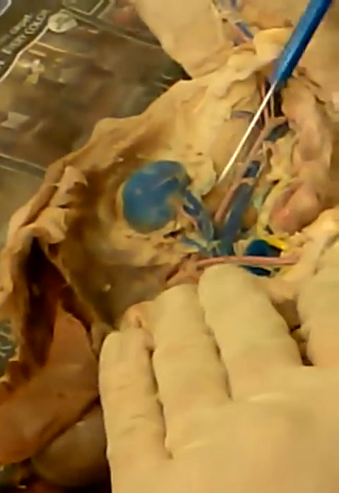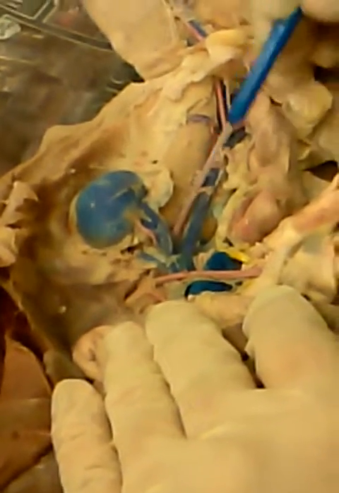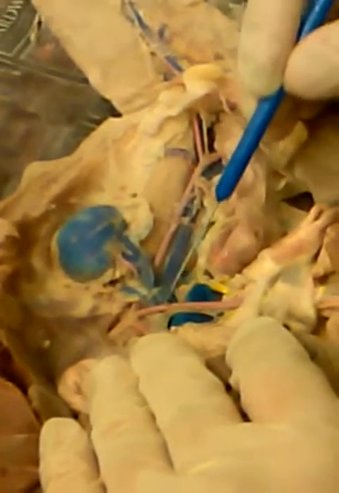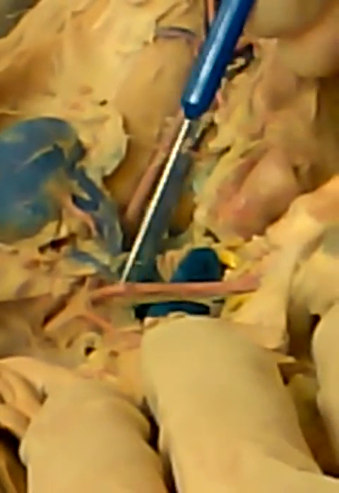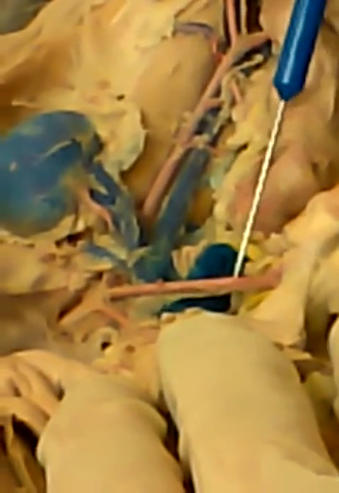When you come out on the other side, you have the abdominal aorta here and the inferior vena cava here. The first branch off the abdominal aorta is the celiac trunk. The second branch off the abdominal aorta is the superior mesenteric artery. Third branch is the renal artery.